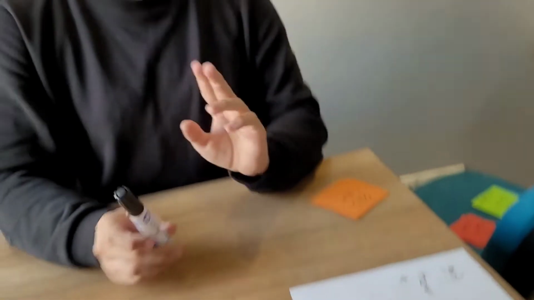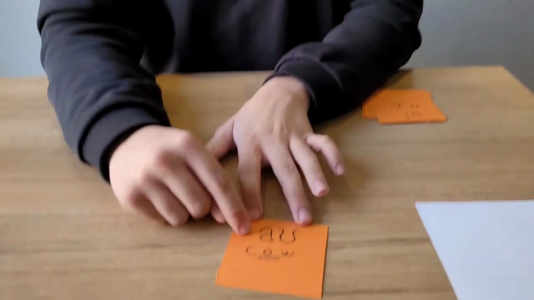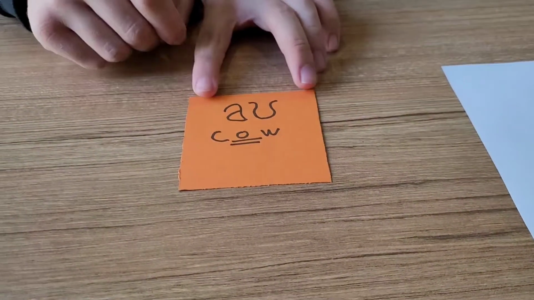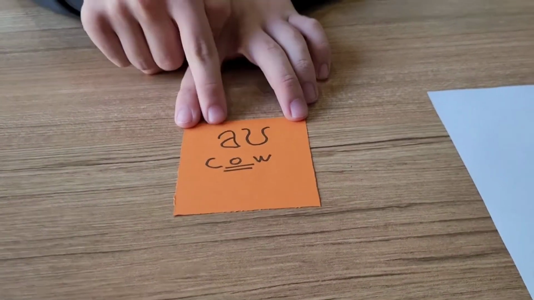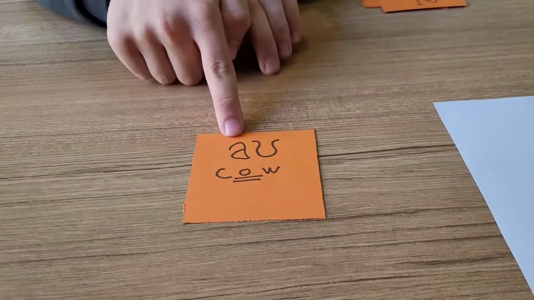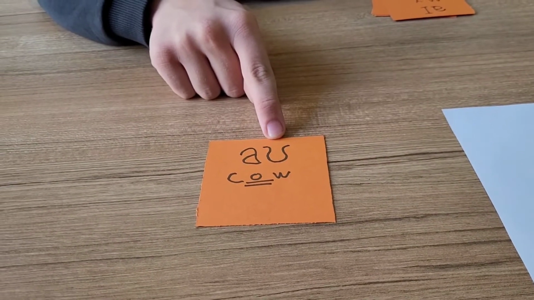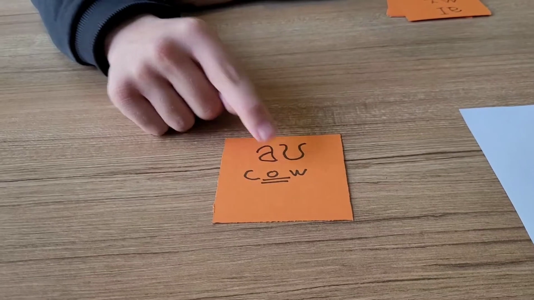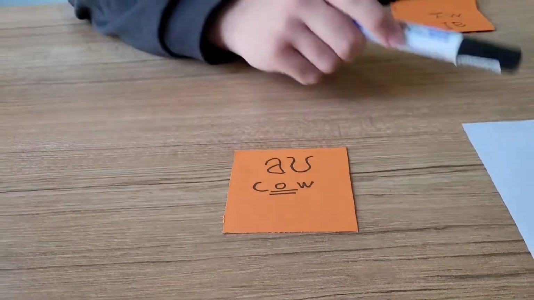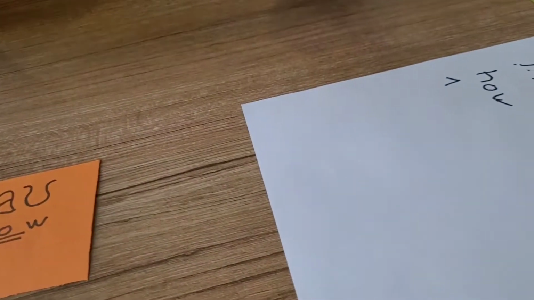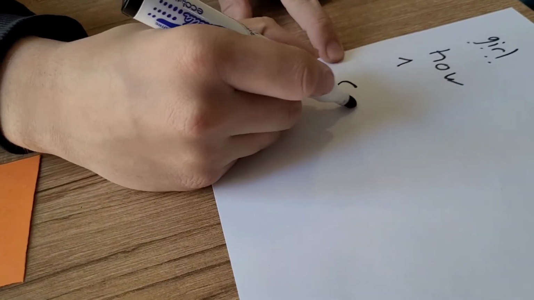For this sound, we usually mix two of the letters. For example, cow. If you are a visual learner, you will realize that this letter looks like A and this one looks like U. So in cow, you're actually pronouncing it like cow.